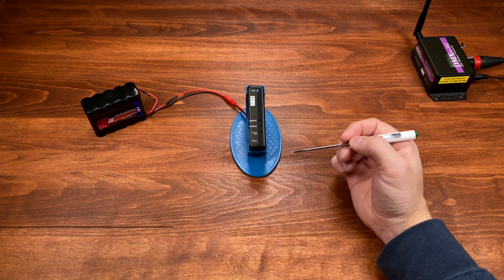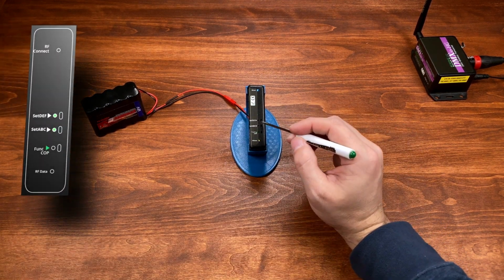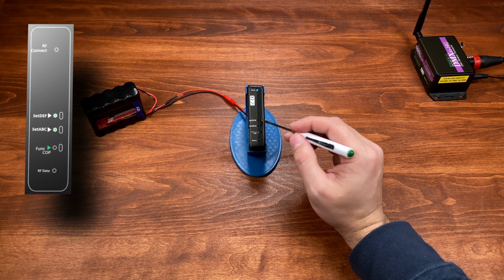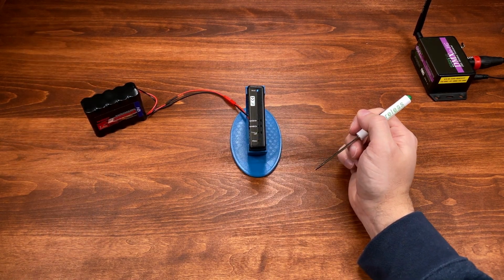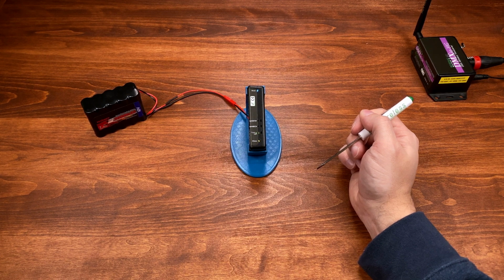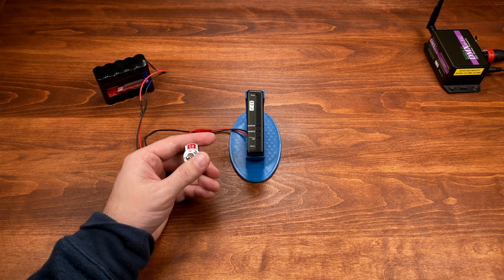You can change IDs at any time by simply holding the set ABC or the set DEF buttons on power up. Once a new ID is captured, its ID blink pattern will appear. As you can see, we've added a switch in line to aid in our demonstration purposes.